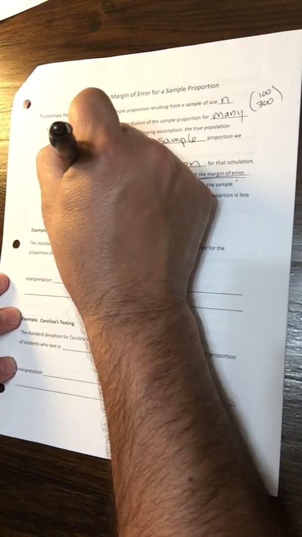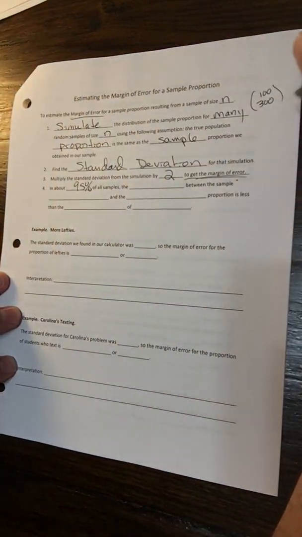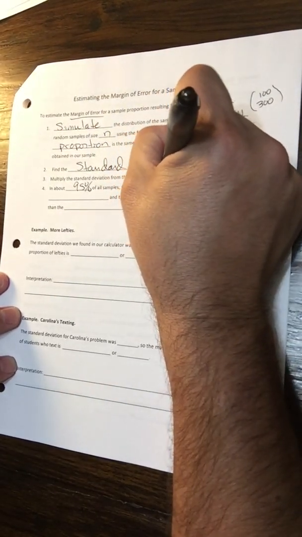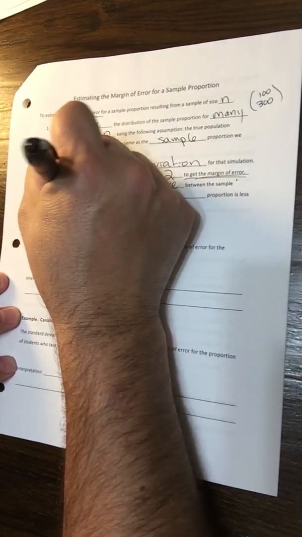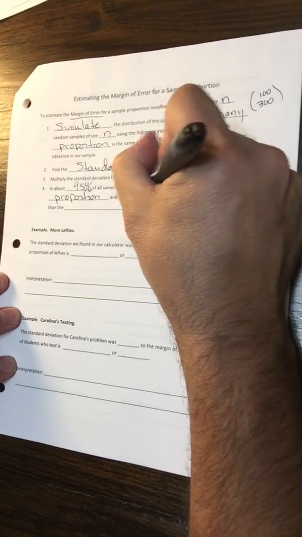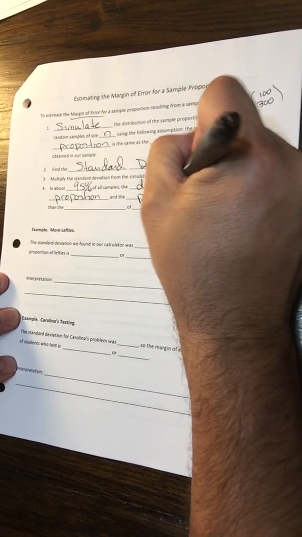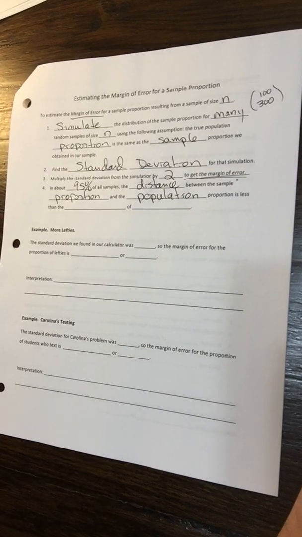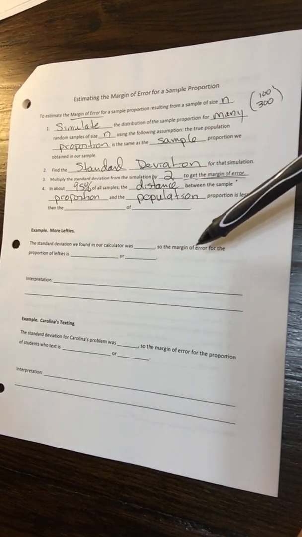In about 95% of all samples, the distance between the sample proportion that you get and the actual population proportion. Now, why would you get something different? Because of sampling variability. You're not guaranteed to get the right answer when you take a sample.